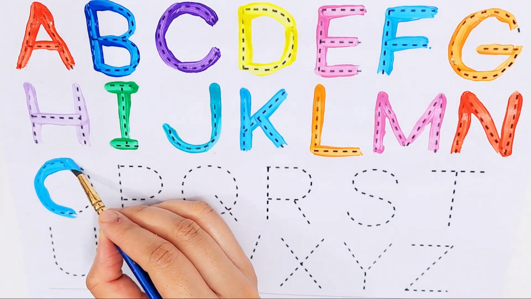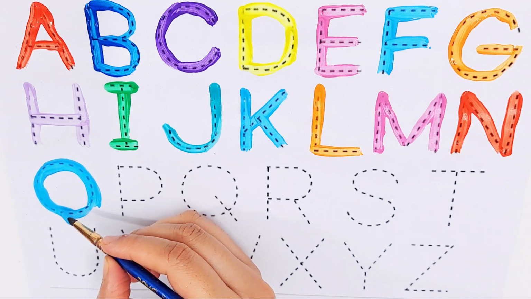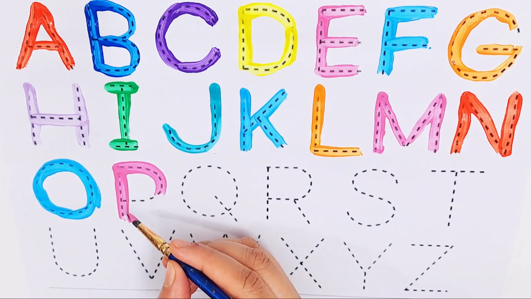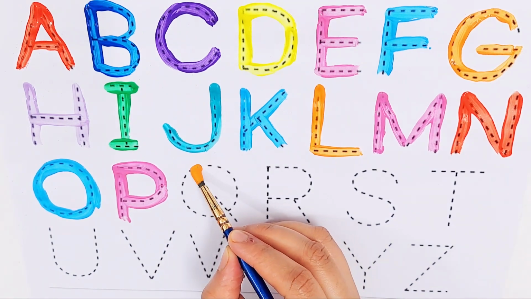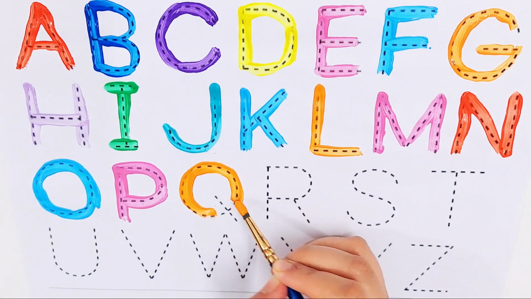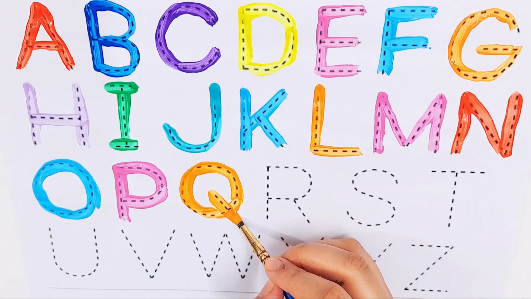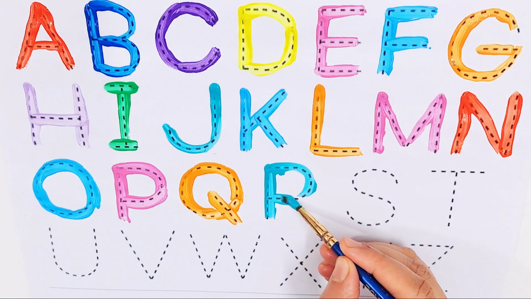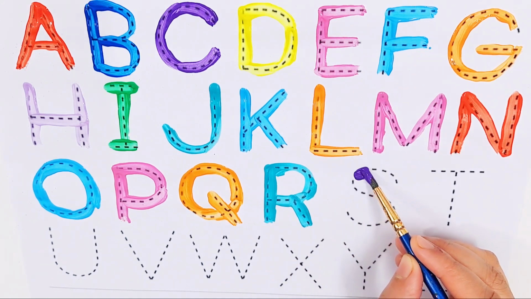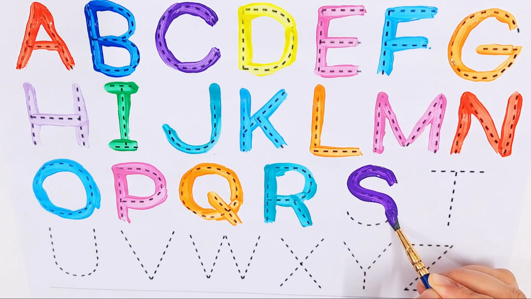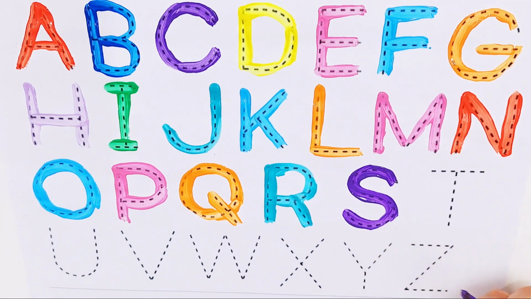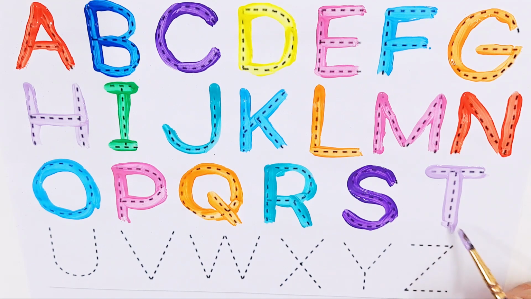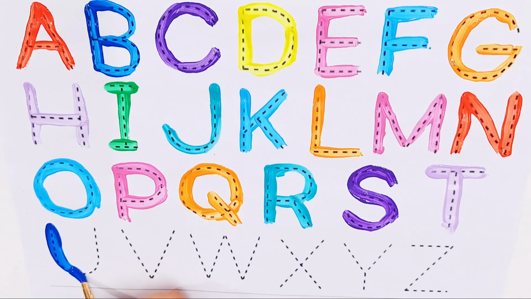O for olive, P for pencil, Q for queen, R for rose, S for sky, T for tiger, U for uniform.